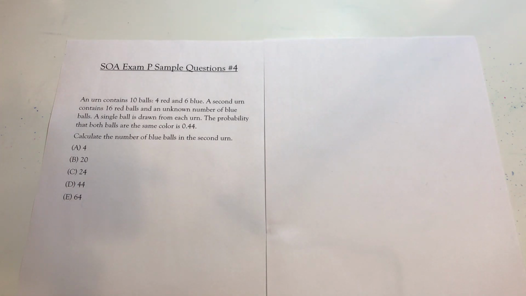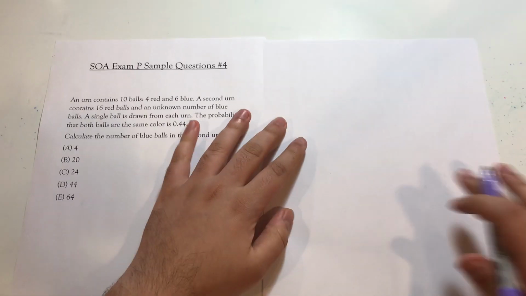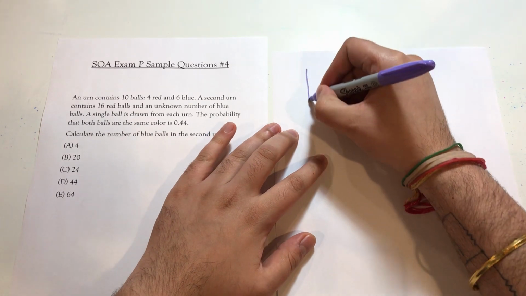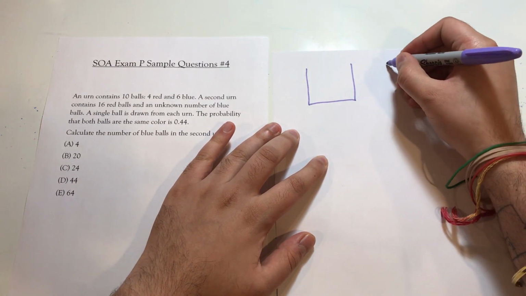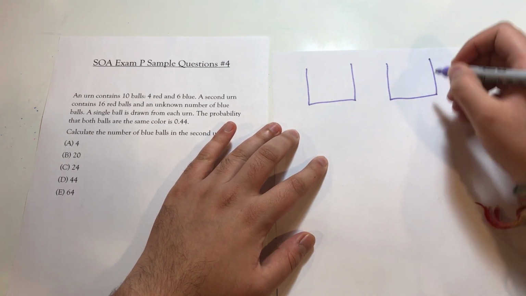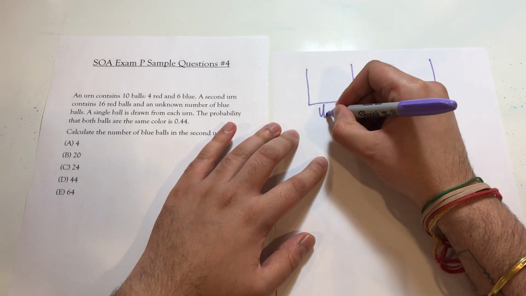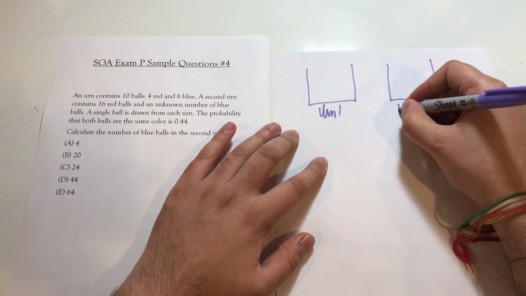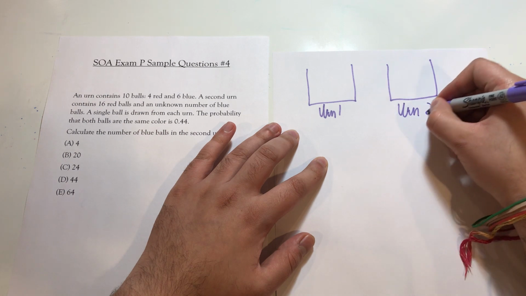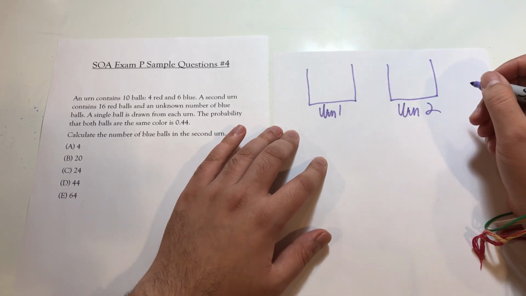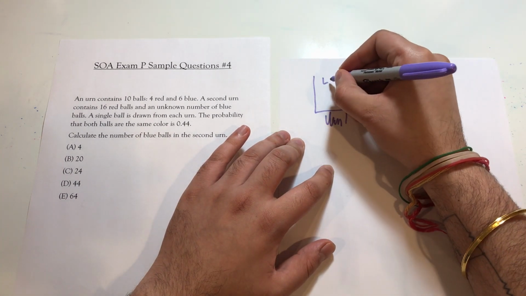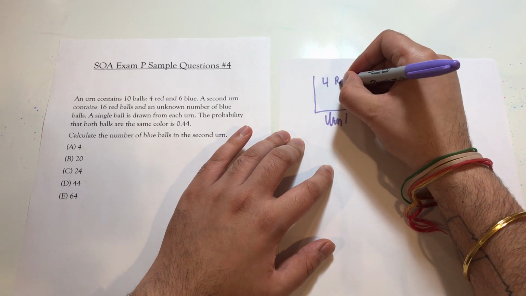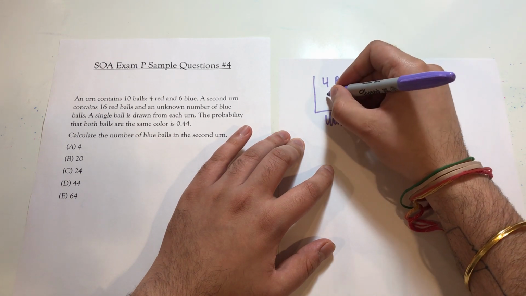So first, I'm going to actually just draw the urns, right? So my first urn is here, second urn's here. Urn 1, urn 2. Now, in the first urn, there are 4 red and 6 blue.